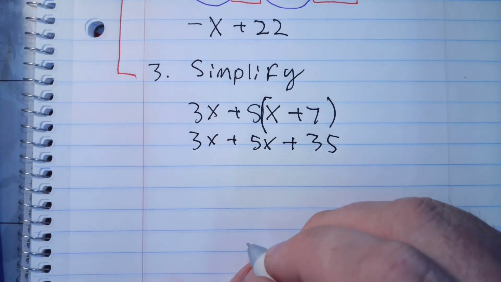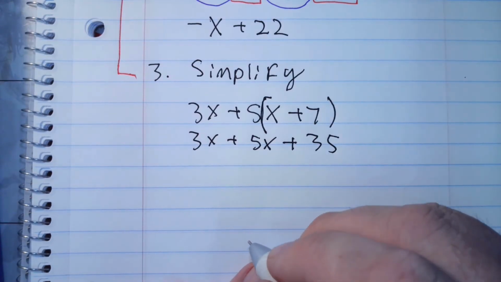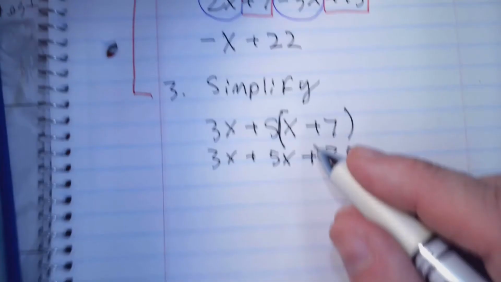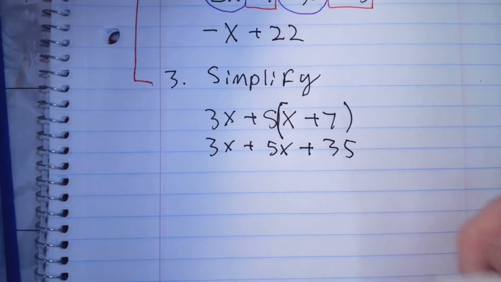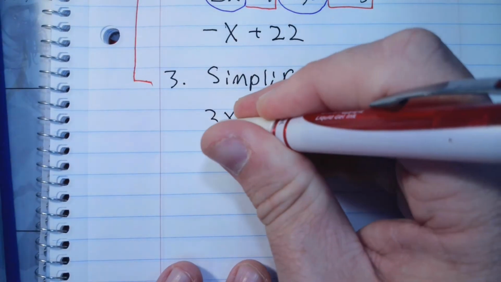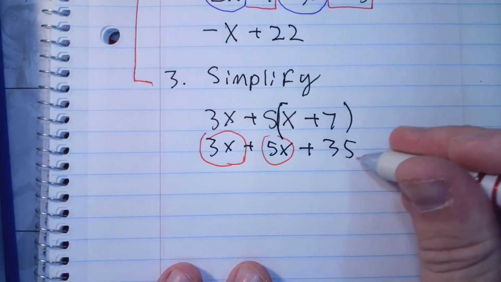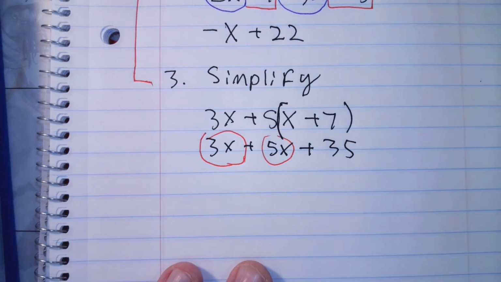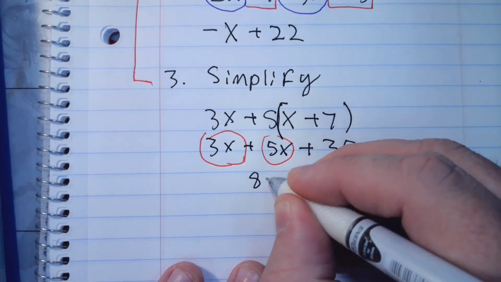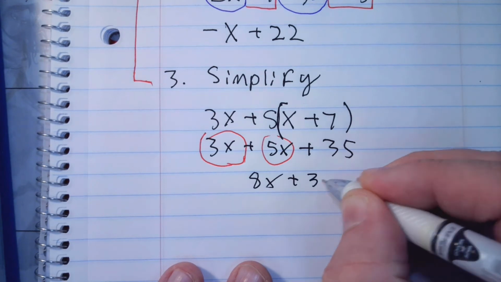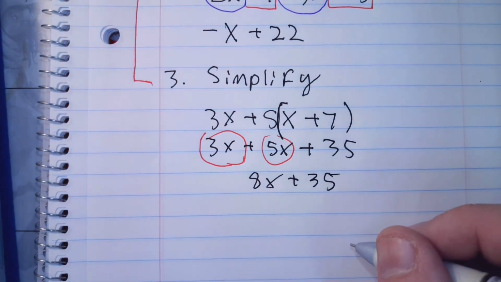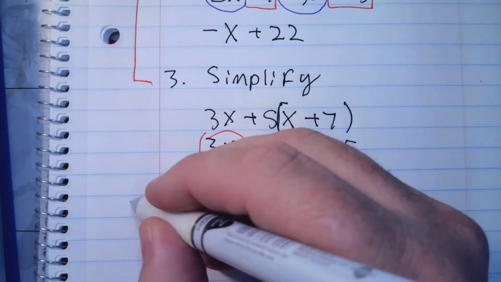And we get to leave it, right? No. Second thing is combine like terms, yes? So I'm going to combine maybe this guy and maybe this one, but I can't combine this one, right? So is that just 8x plus 35? Mm-hmm.